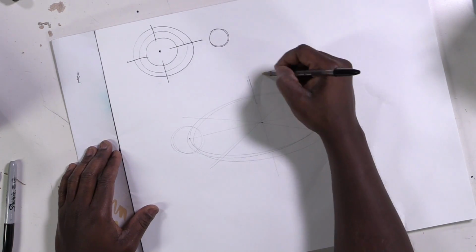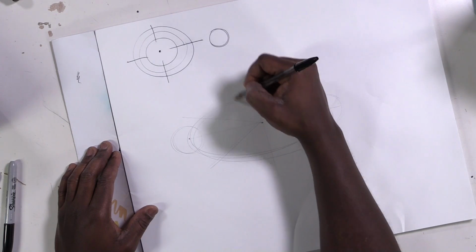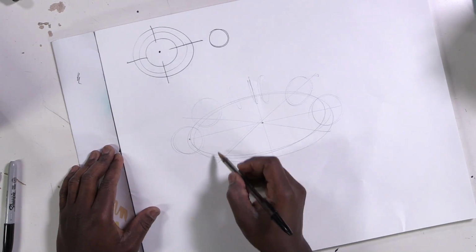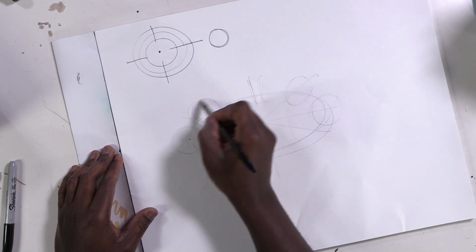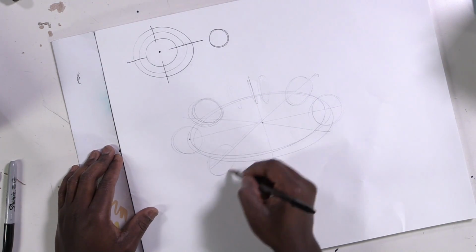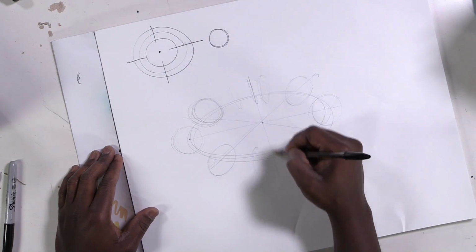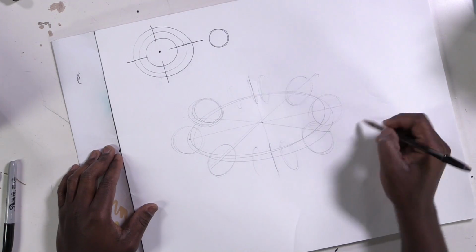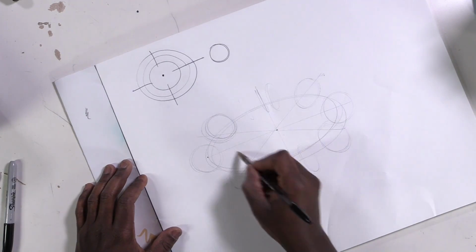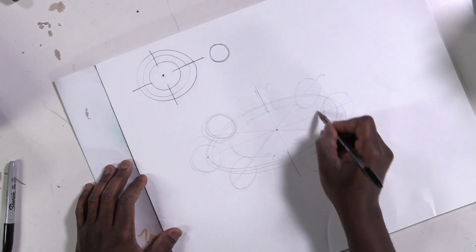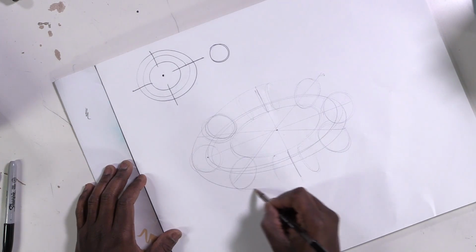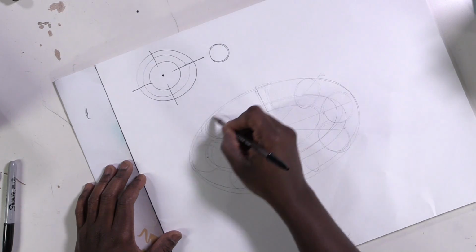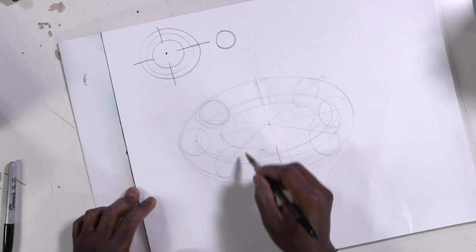This one's actually going to be a line, but a little bit off here, a little bit off here, we'll get an ellipse like that, an ellipse like that, a straight line, one like so, and one like so. And if I were to connect all these tangentially, I end up with a donut.